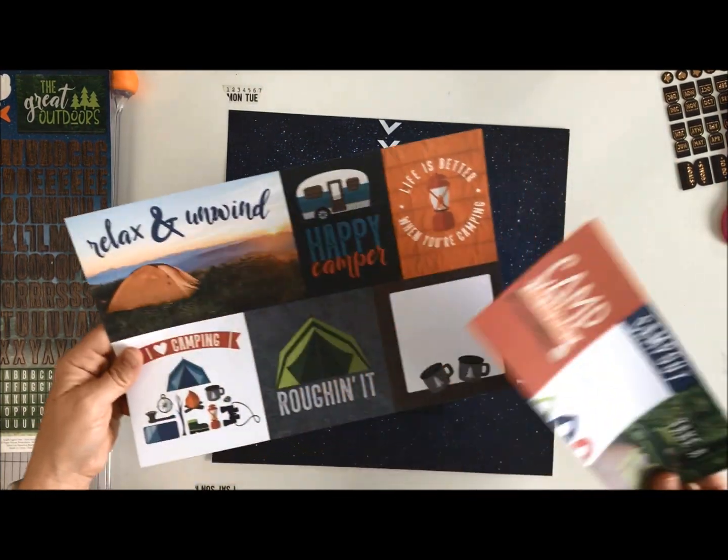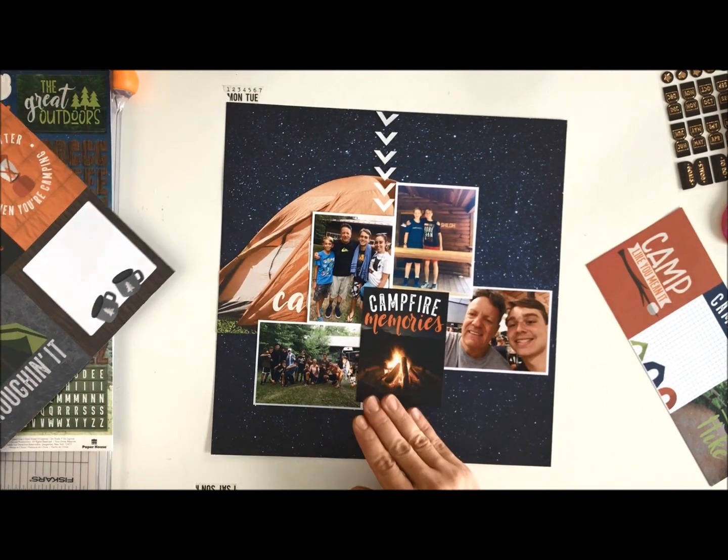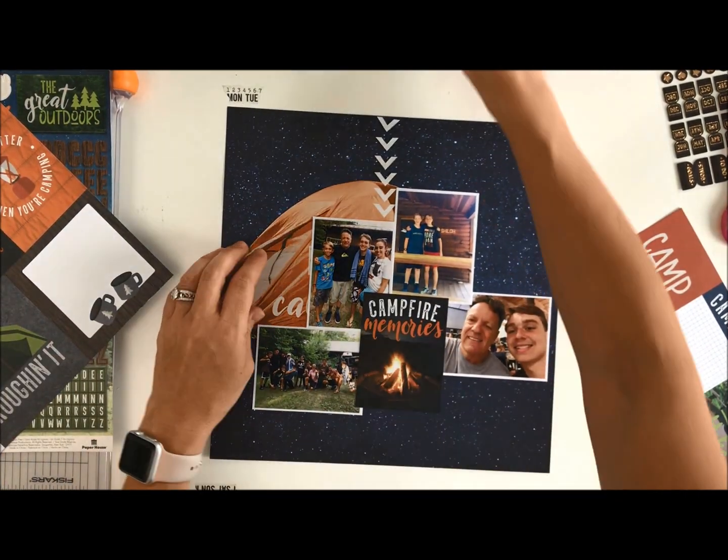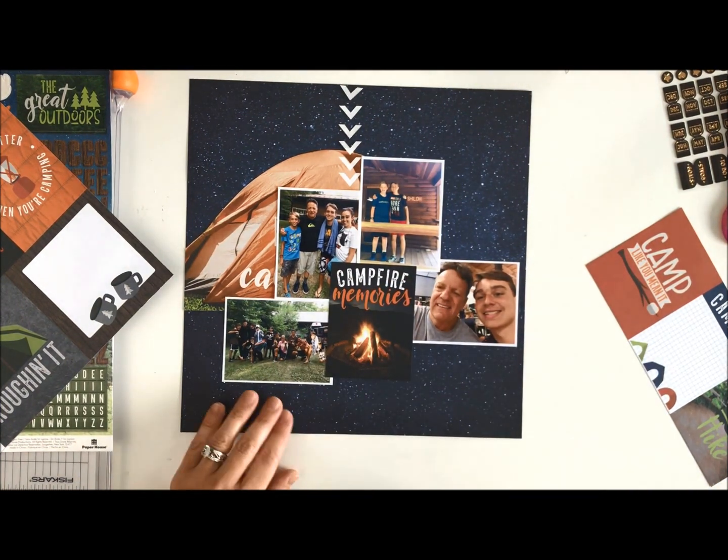Now, here are a few other options. I need to add some journaling. I'm thinking down here to kind of pull it this way. Oh, don't want to forget that I have these little arrows on there also.